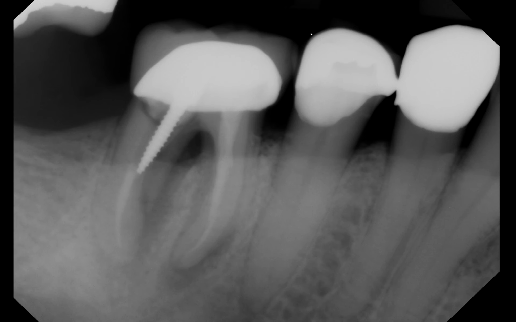Hello everyone. In this video, you're going to see a periapical radiograph with a root fracture and how this area has healed and appears on cone beam CT after 3 years. Let's start out with this periapical radiograph.